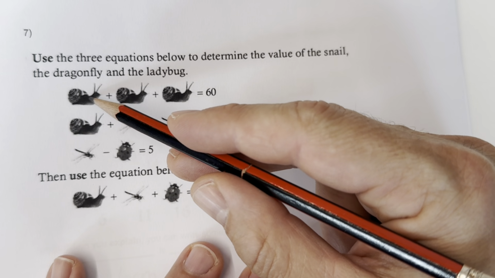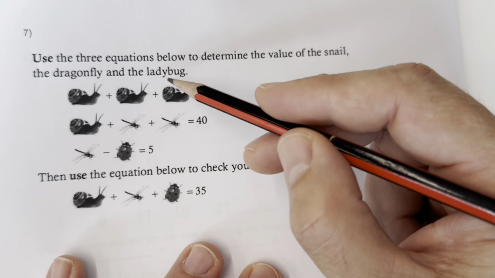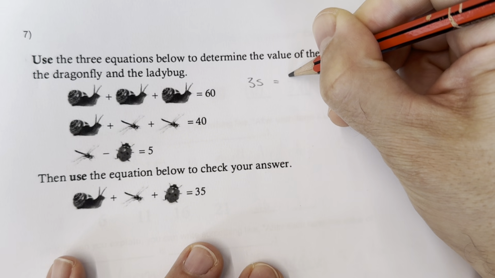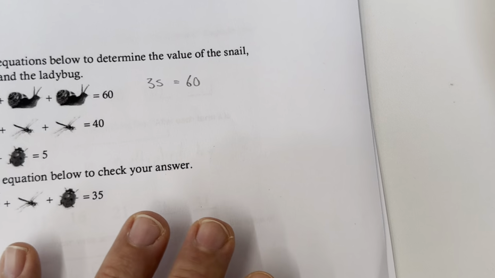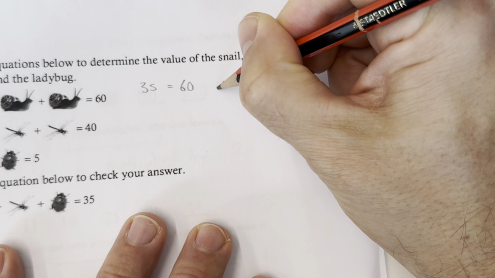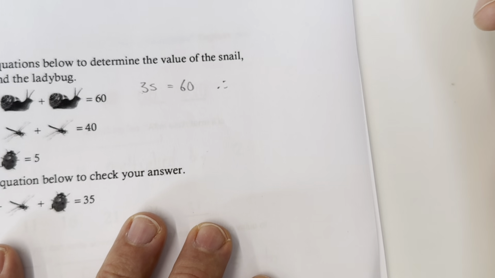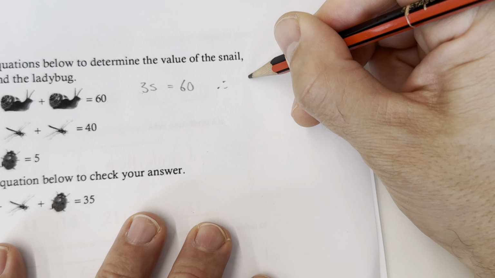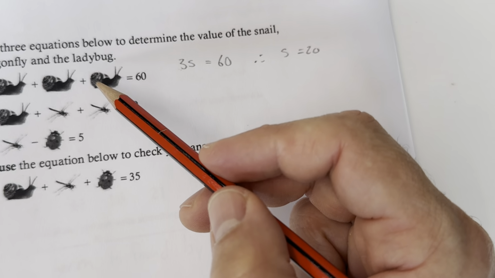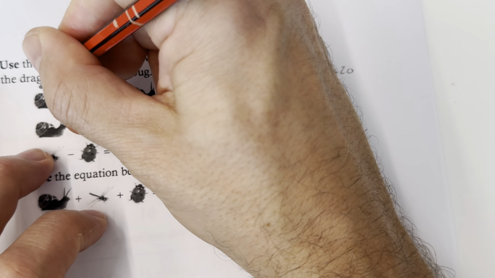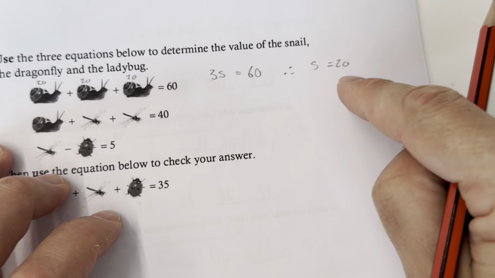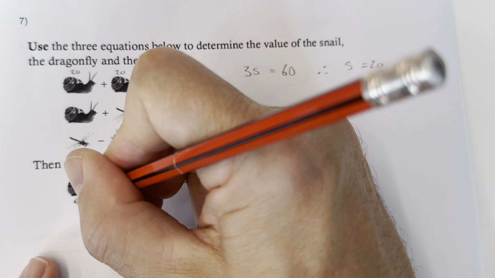Like check it out. Let's call snails S. So I got 1, 2, 3. You could call this 3S is 60. Okay, so I have to isolate this variable, divide both sides by 3, right? And what I'm going to get is the 3s will divide. 60 divided by 3 is 20. So I can say S is 20. So now I know everywhere I see a snail, it's worth 20. Well, let's check. 20 plus 20 plus 20, well, that is 60, so we know that is good. So we know snails are 20.